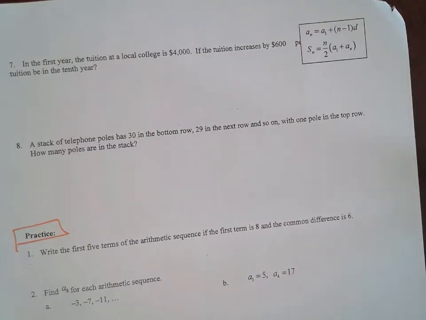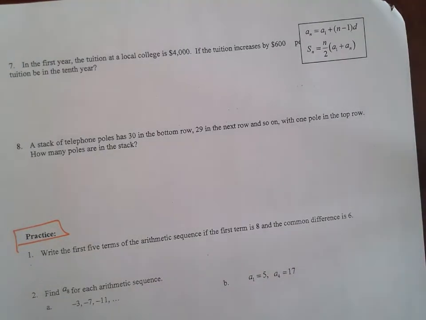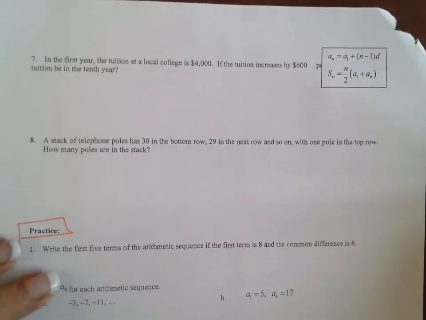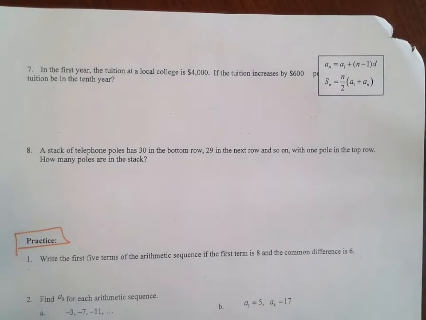So, this is why we care about these things, all right? So, the first year tuition at the local college is $4,000, okay? So, let's say you're sisters, whatever, and in 10 years they're going to be going to college, right? So we want to figure out how much we're going to need to have your sister or whoever go to college, all right?